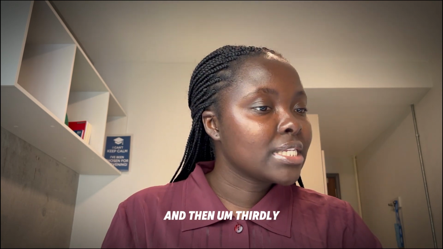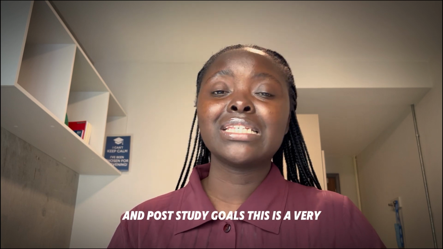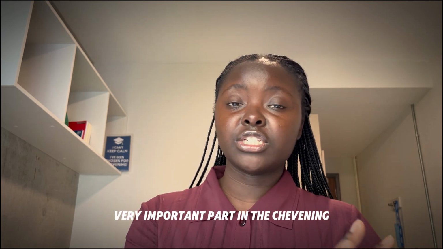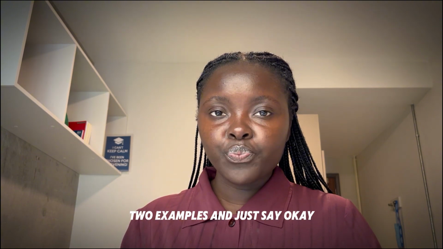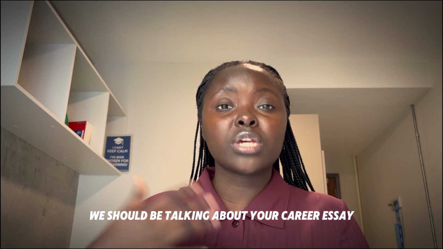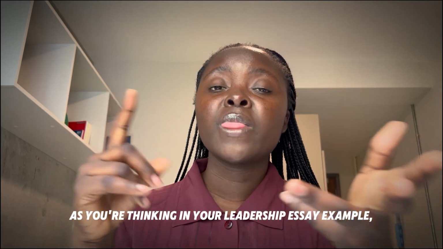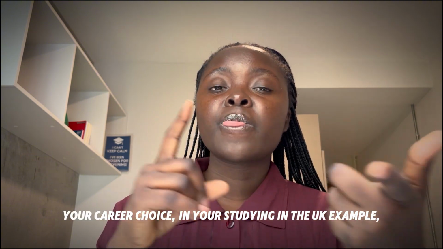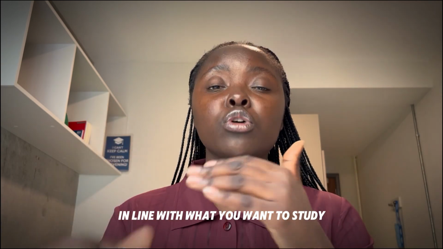And then thirdly, it says connect the dots, link your leadership traits to your study plans and post-study goals. This is a very, very important part in the Chevening requirements of writing the leadership essay, because sometimes we can just look at the 2 examples and just say, okay, because these were big, but sometimes they do not link with your career goals, which we'll be talking about in your career essay in the subsequent videos. But you also need to think, first of all, that your leadership essay example, your networking example, your career choice, your studying in the UK example, all of them need to have a line and all of them need to be in line with what you want to study and what you want to become. Do you understand what I mean?